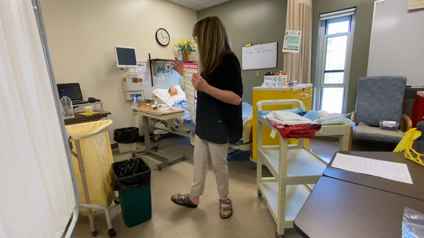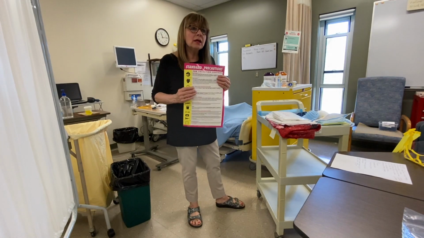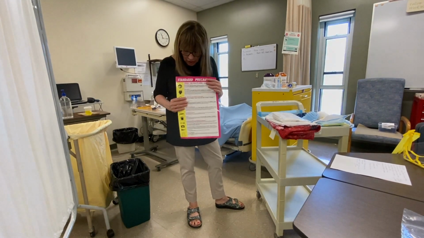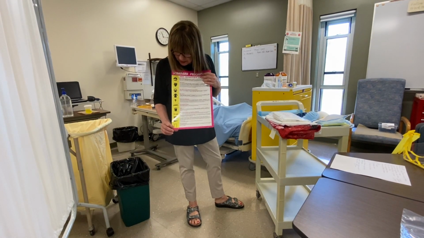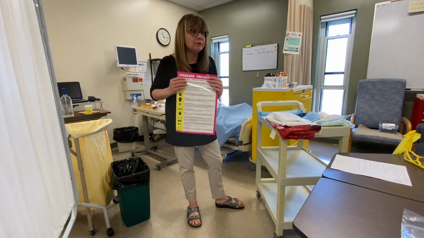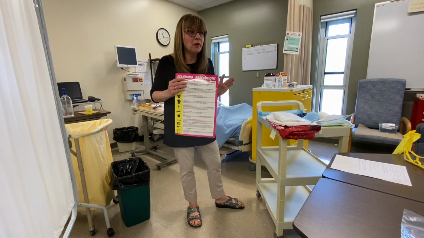Also part of standard precautions are sharps. The use of a sharps box for all sharps, properly disposing of those. And these are some examples of standard precautions we utilize for everyone, every patient.